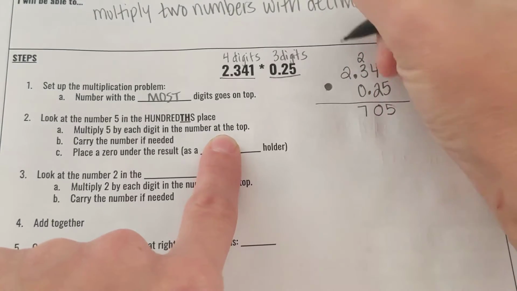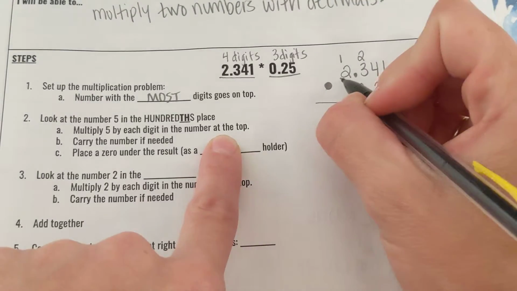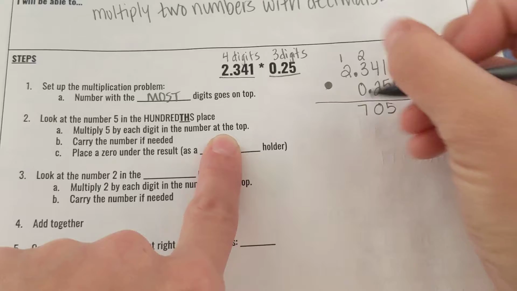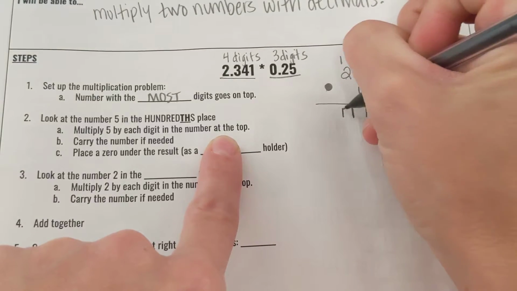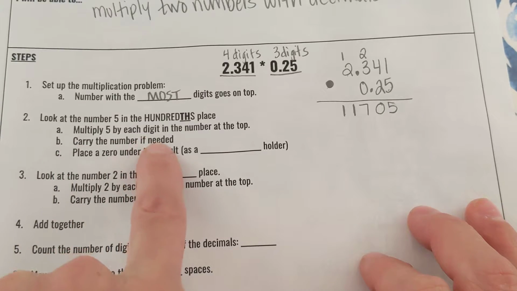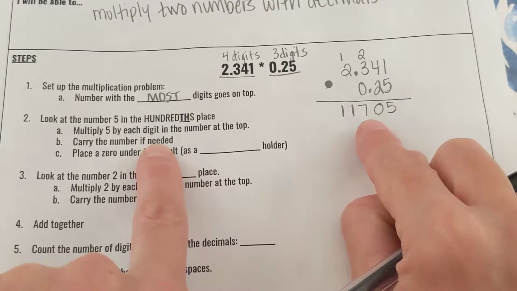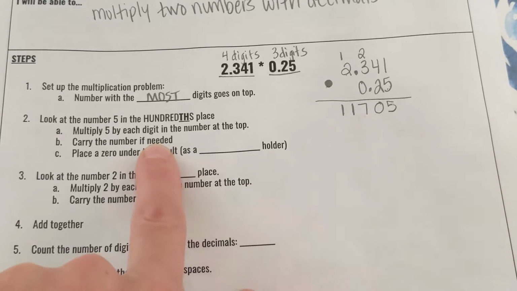That gives us 17. So I'm going to carry the 1. And then last one, 5 times 2 is 10, plus 1 gives us 11. B says carry the number if needed, and I did. I carried 2 from 20 and 1 from 15.